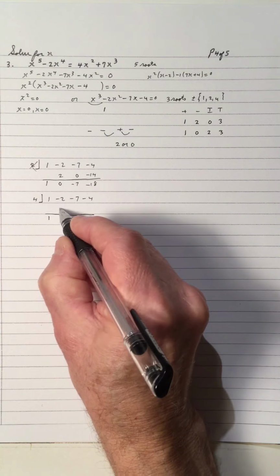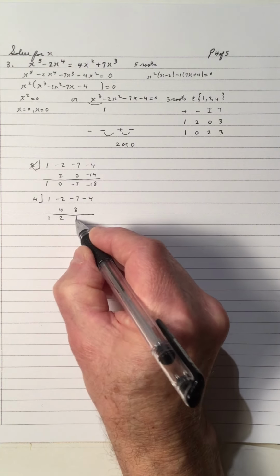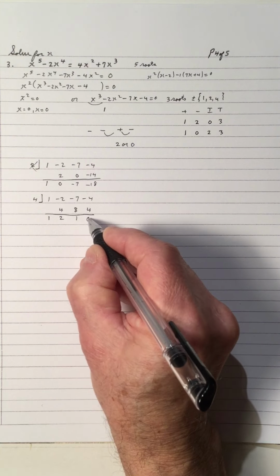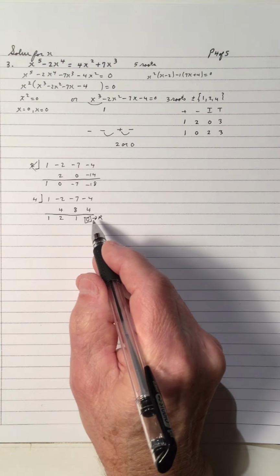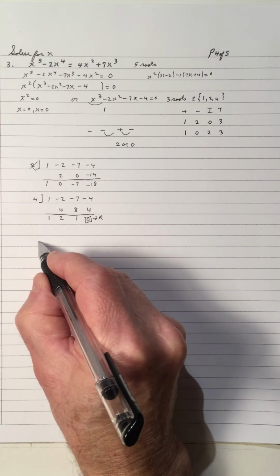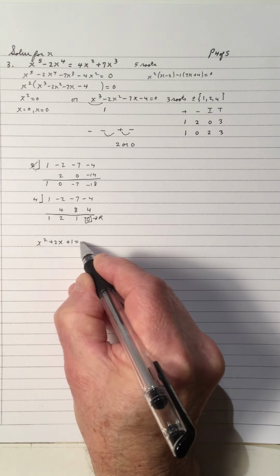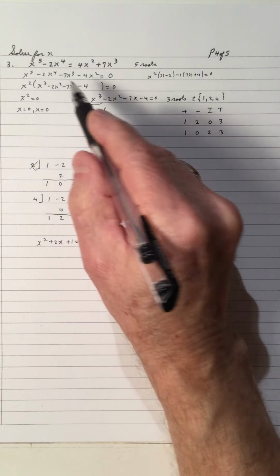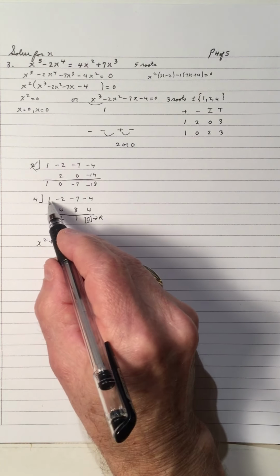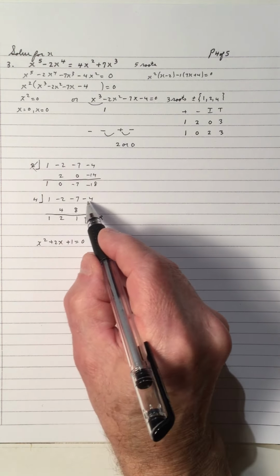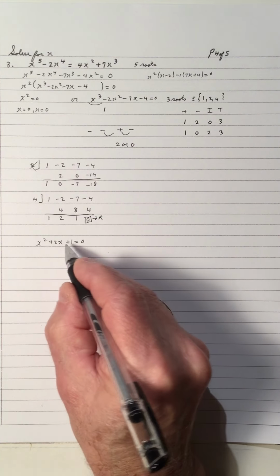Bring down your 1, multiply by 4, add, 2, multiply, 8, add, 1, multiply, 4. Oh, we got it. 4 is a root. Now we have a depressed equation, x squared plus 2x plus 1 equals 0. Notice here we have an x cubed, so this is x cubed, x squared, x, constant, and this is x squared, x, constant. So we got a cubic.